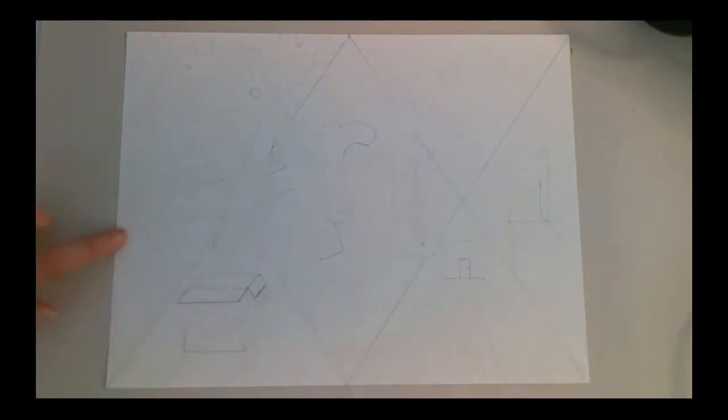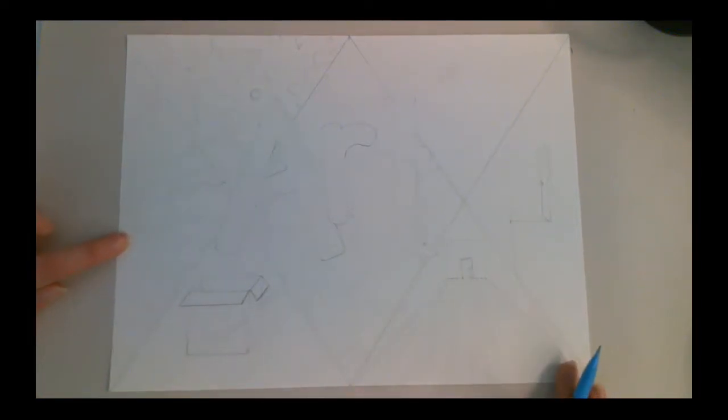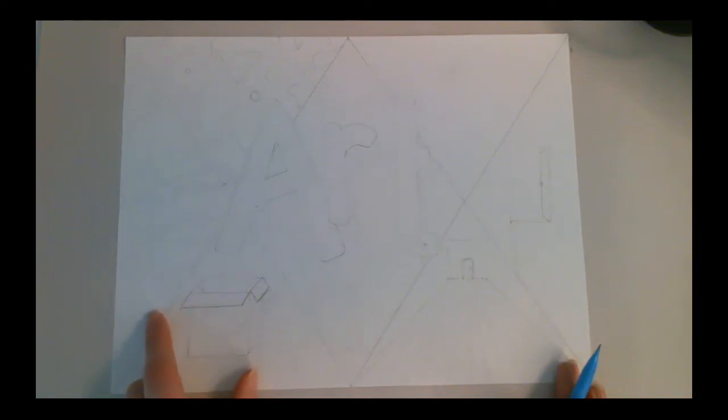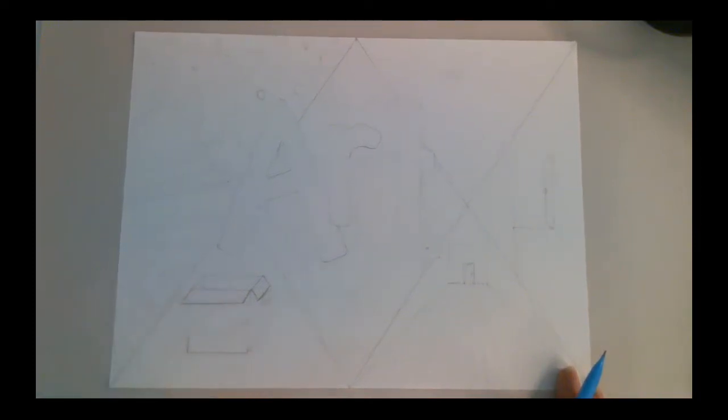For this section, which is line, I've added a bunch of different types of line. Some are thick, some are thin, some are jagged, some are smooth, some are squiggly. I could just as easily have filled this with straight lines or one single kind of winding wiggly line. There's no wrong answer. I just want you to be thinking about, okay, what is line? What are the different kinds of line?